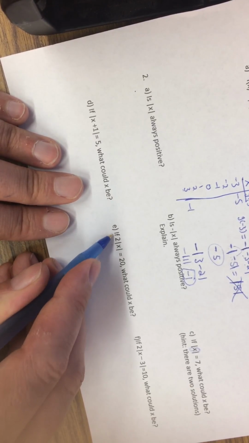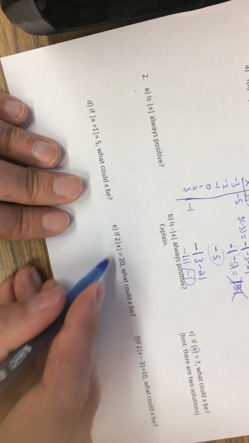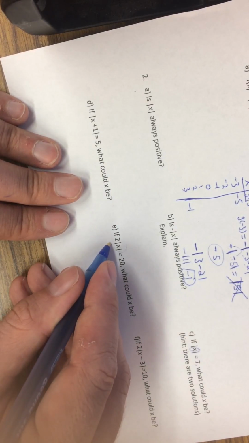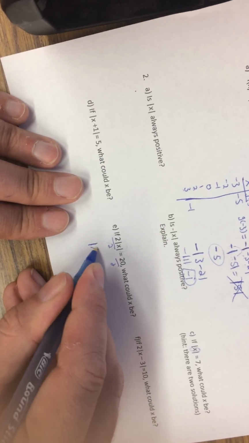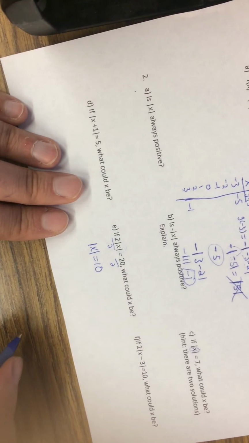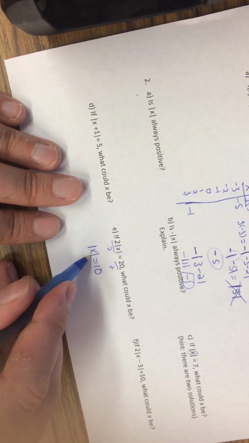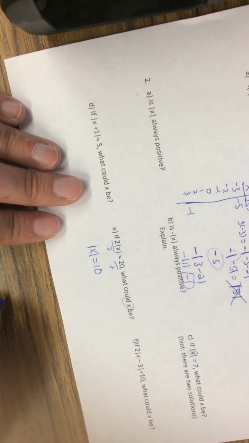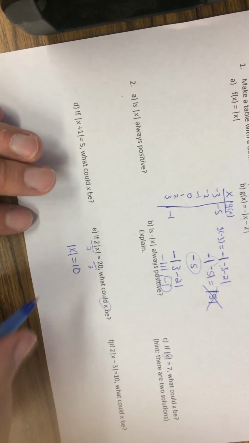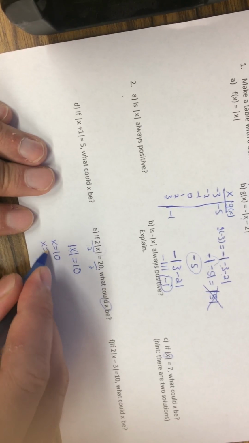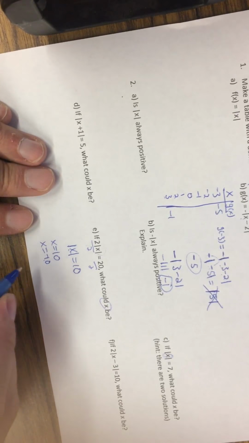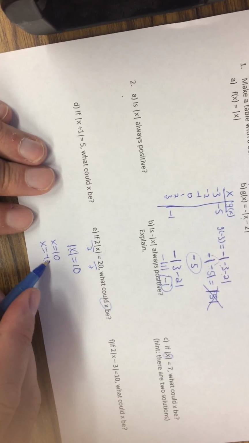So if 2 times the absolute value of x equals 20, what could x be? Well, what we're going to do first to solve this is get the absolute value by itself. I'm going to divide by 2 on both sides because the 2 is outside of the absolute value. I'm not going to mess around with anything that's inside the absolute value. And then let's look at this. This says the absolute value of x equals 10. And we're trying to find the solutions here. What could x be? So x could be 10, because the absolute value of 10 would be 10, or x could be -10, because the absolute value of -10 would be 10. In either case, this will both be true.